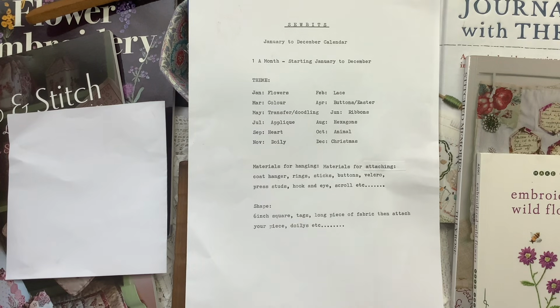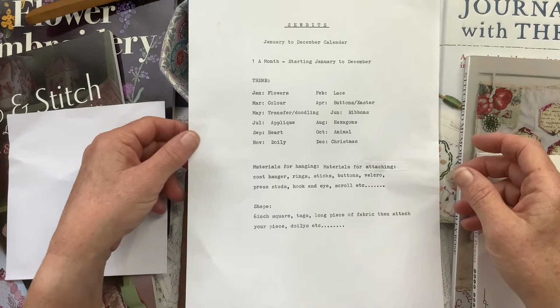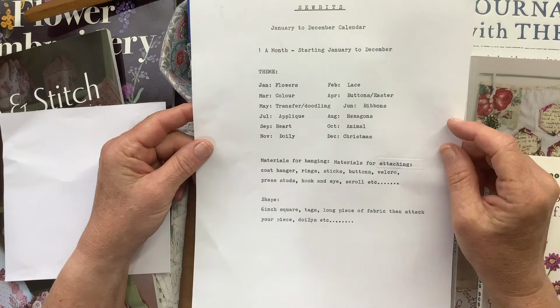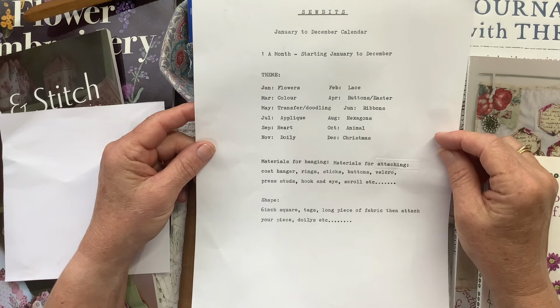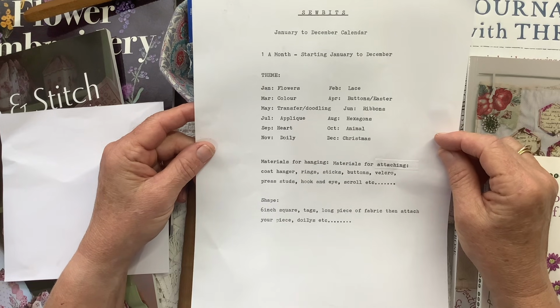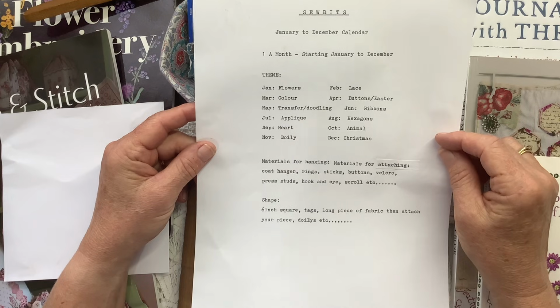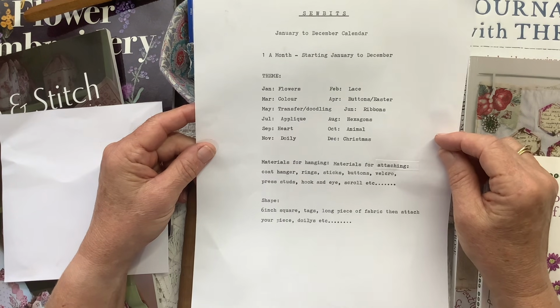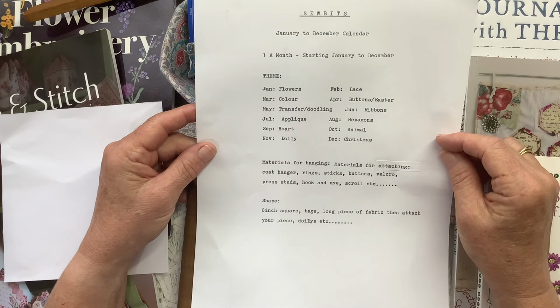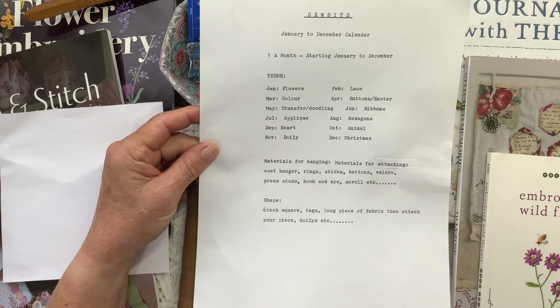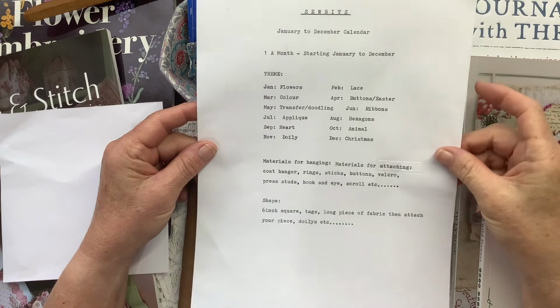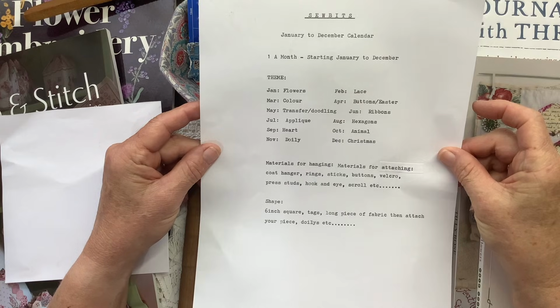I've come on here to hopefully start a new project for next year, and it's going to be a January to December calendar, and it will run every month for the 12 months, or you can actually do it as fast as you want or as slow as you want. So hopefully this will work. I've never done a project like this before, of one that I've designed, and I've had this thought in my mind for quite some time, quite a few months.